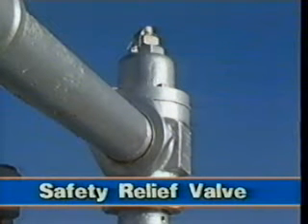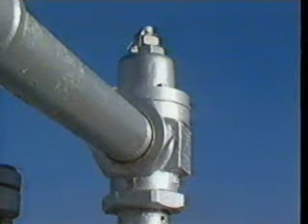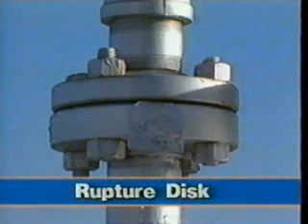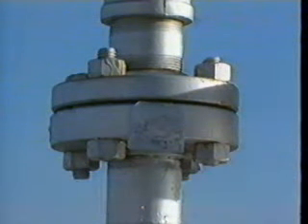The safety relief valve, or pop valve, is designed to open at a preset pressure level to relieve excessive pressure within the vessel. The rupture disc consists of a thin piece of metal installed in a flange. The metal is designed to burst at a predetermined pressure level. Now, this pressure is usually set at or below the maximum safe working pressure of the treater.